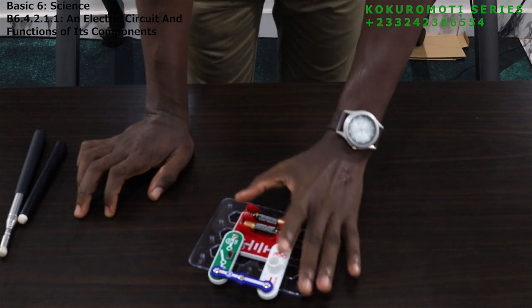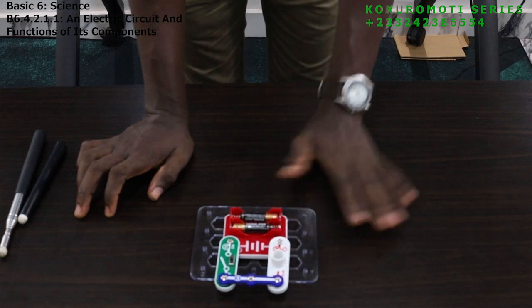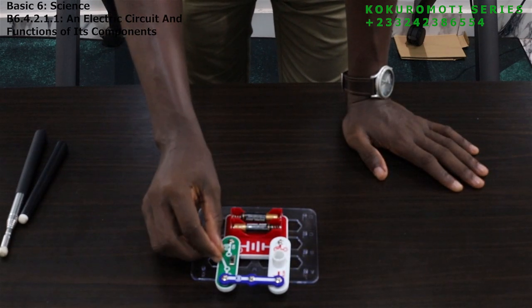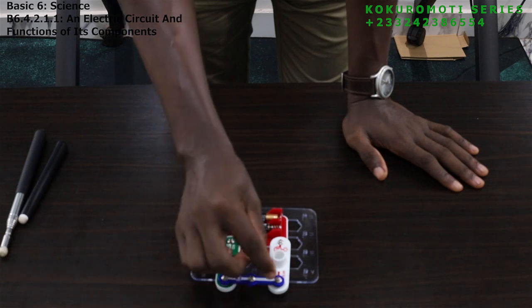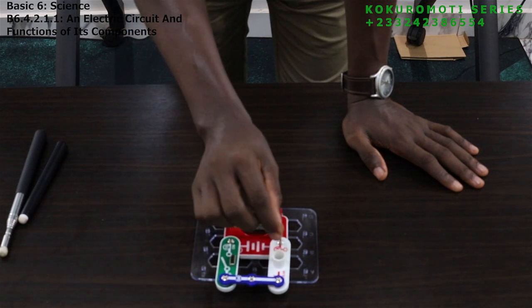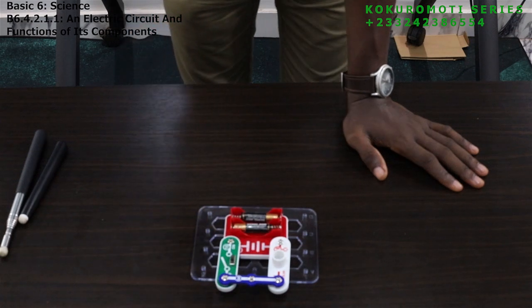So that is what you should know about circuits. We have seen the 4 components: battery, this is the switch or the key, we have connecting wire, and we have here the bulb. So these are the basic components and their functions.